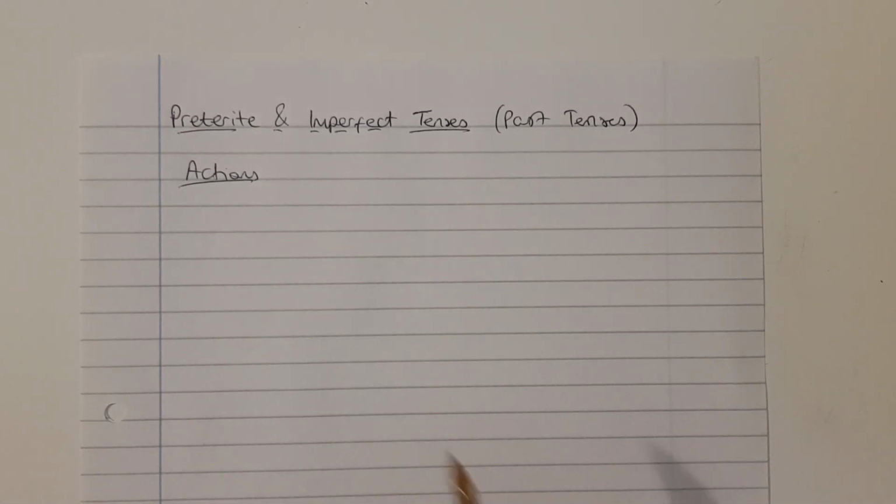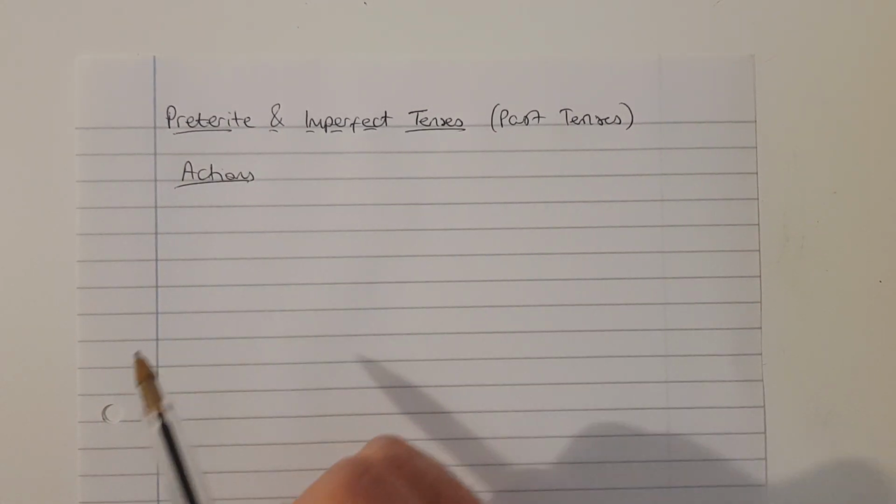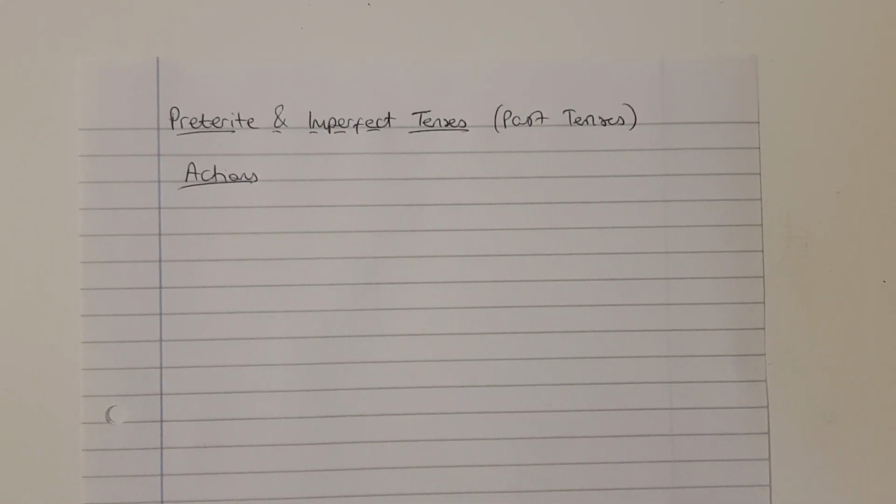So, first of all, the preterite tense is the name for the past tense that you would have recognized before, that you would have used for describing things that you did in the past. And the imperfect tense is the one that we will look at now, and we'll make the comparisons between each one and when to use each one.